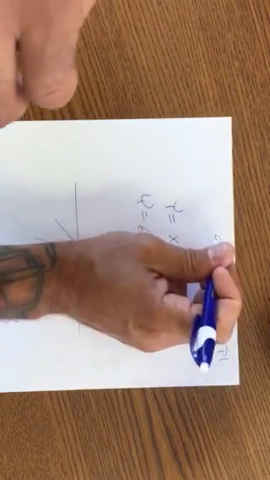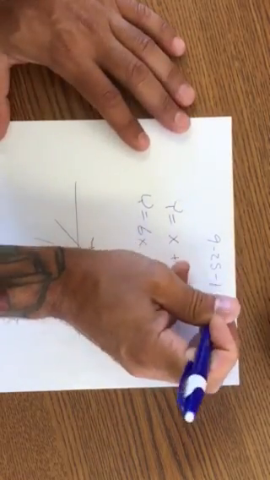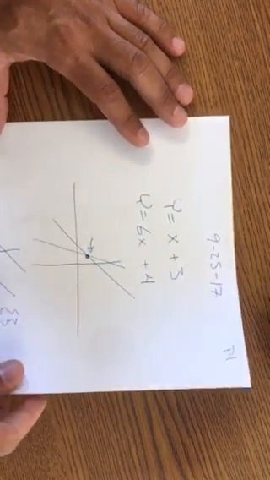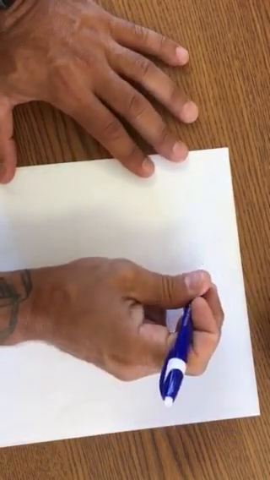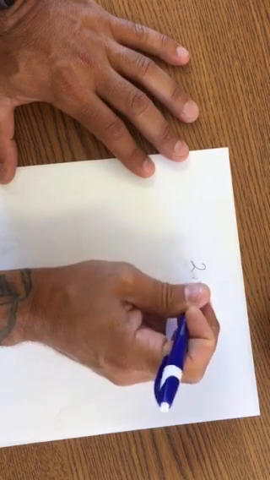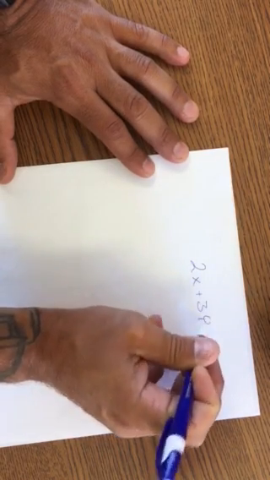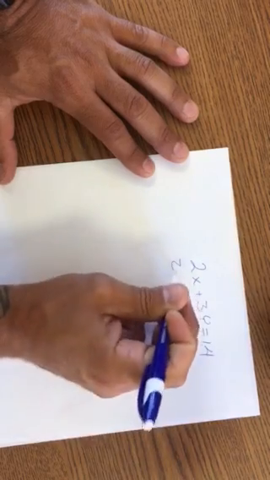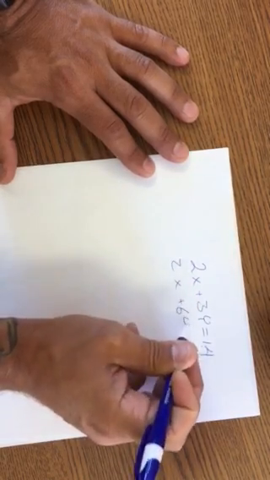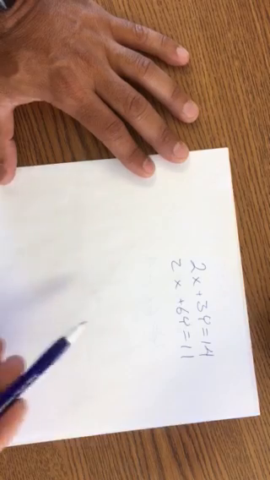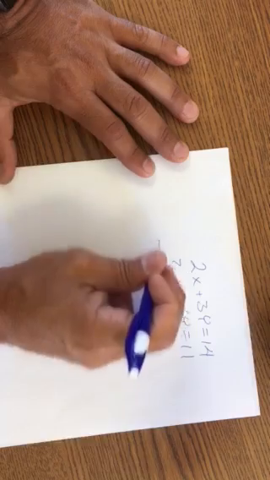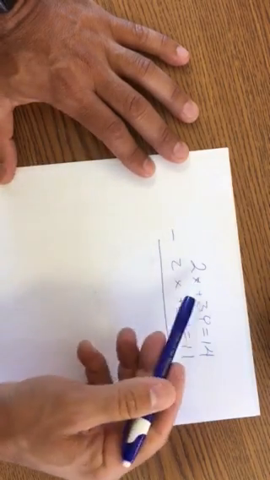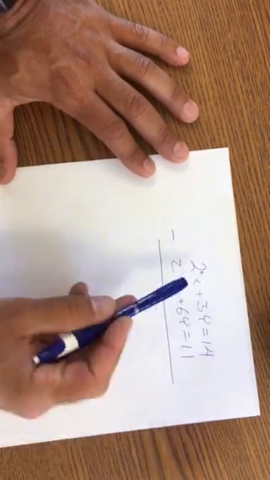Okay, so this is what we're looking at today. We're going to look at solving using elimination. I usually use elimination when they're both in standard form, and standard form looks like this. That's where x and y are on the same side and the numbers on the other side. The reason I use that is I can just subtract this bottom row from the top row and the x's are going to cancel out.